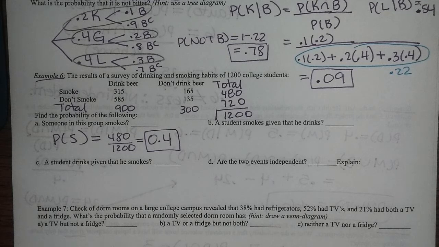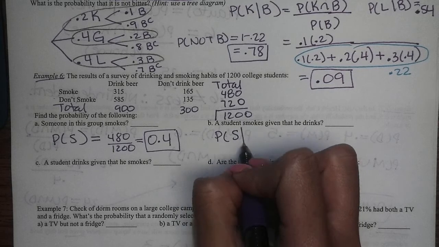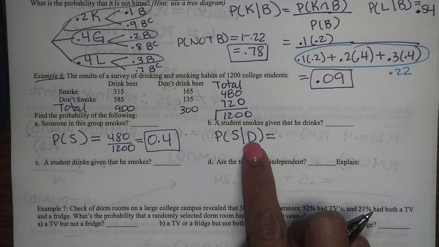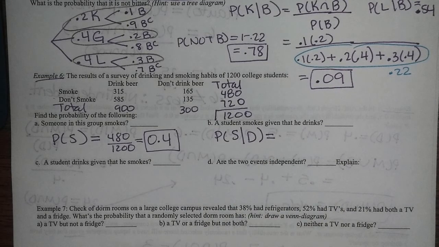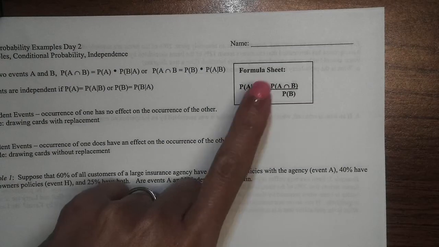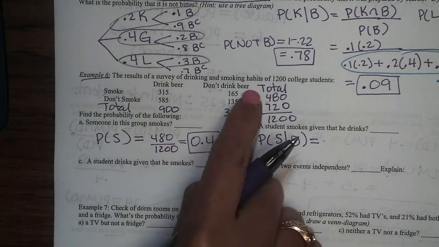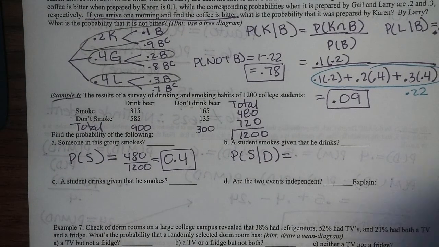Letter B, find the probability that a student smokes given that he drinks. Here's the thing when it comes to tables: instead of using the A given B formula from the top, you can use that if you wanted, but that makes it more complicated. If you have a table, here's the easiest way to find a probability given a condition.